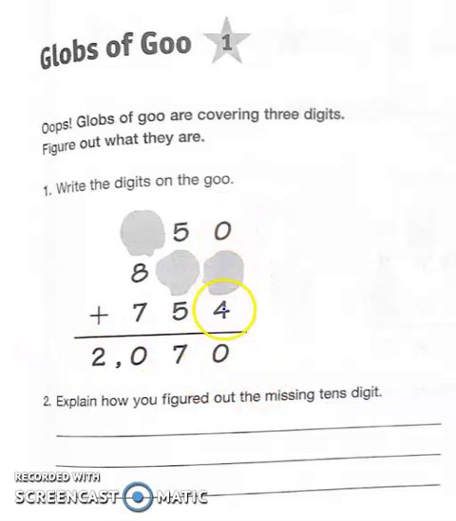So always start in the ones place. We've got 0 plus a glob of goo plus 4 equals 0. Well, right away this seems strange, right? Because we're adding, and we've got 4 in our addend, but our answer is 0. How is that possible? How could we add something to 4 and make 0? Well, we have to do some regrouping. This isn't necessarily just 0. This just means the answer has a 0 in the ones place.